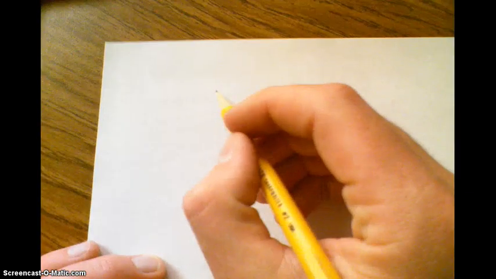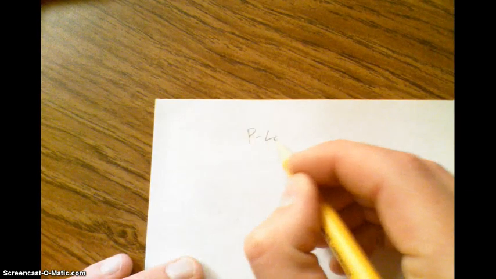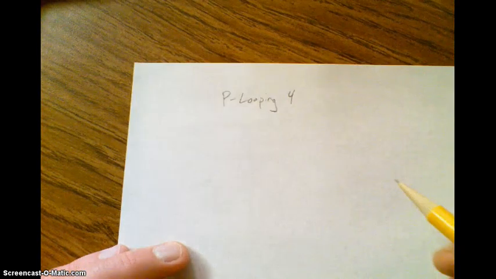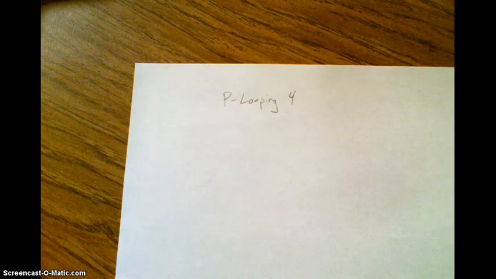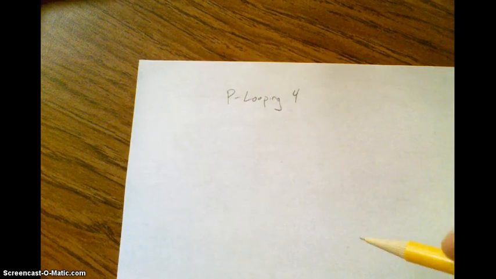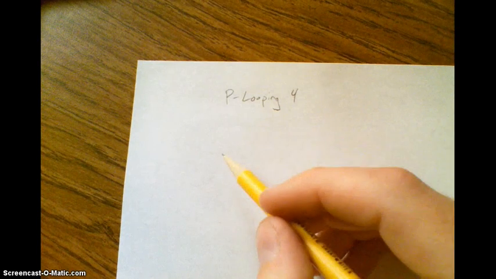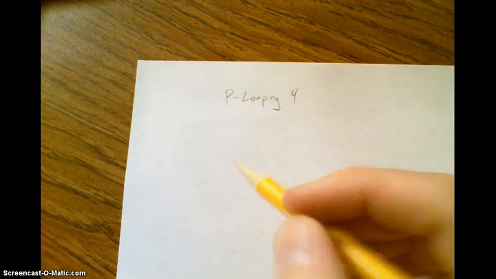Okay, this is P-looping number 4 video, and what we're going to discuss here is how to take a value in inches and convert it to the tick value to use in our while loop.